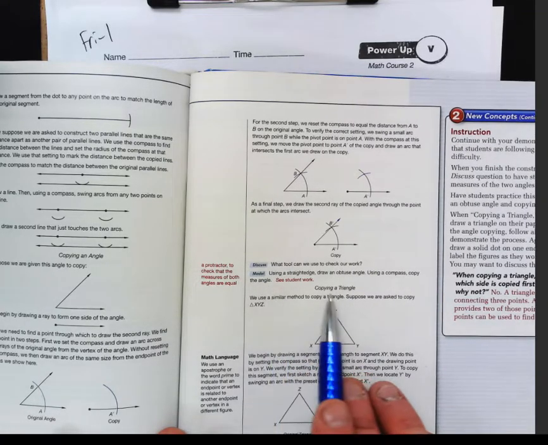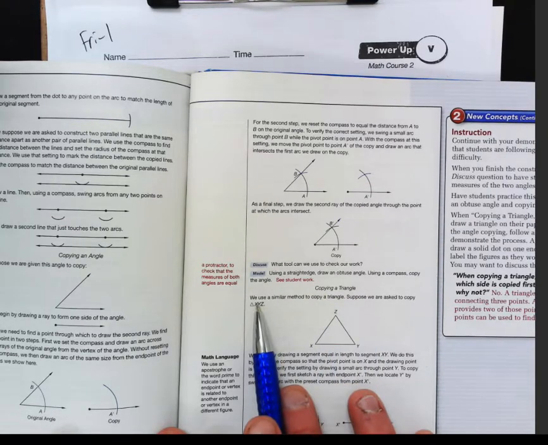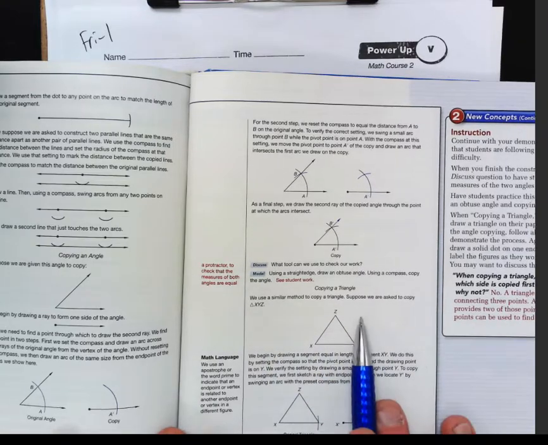Okay? Now they're going to say, can we do that? If you can draw an angle, guys, now you can draw the triangle. So you do the exact same steps for copying a triangle. You're supposed to copy this thing.